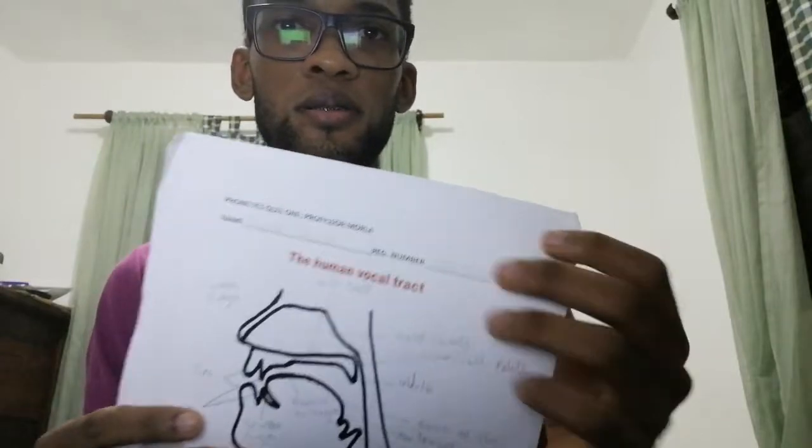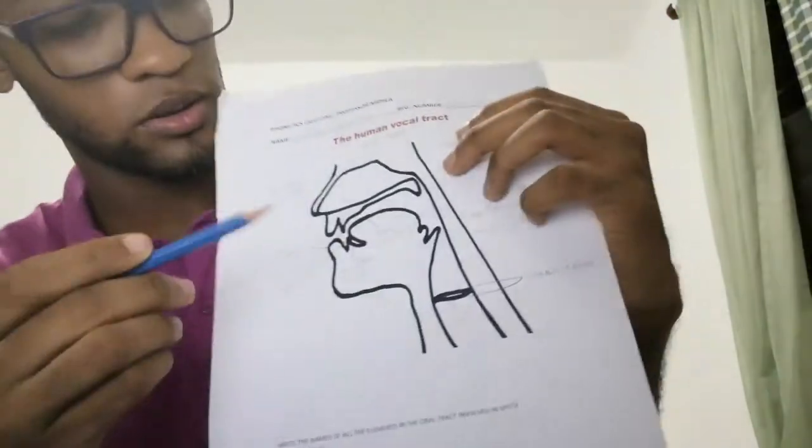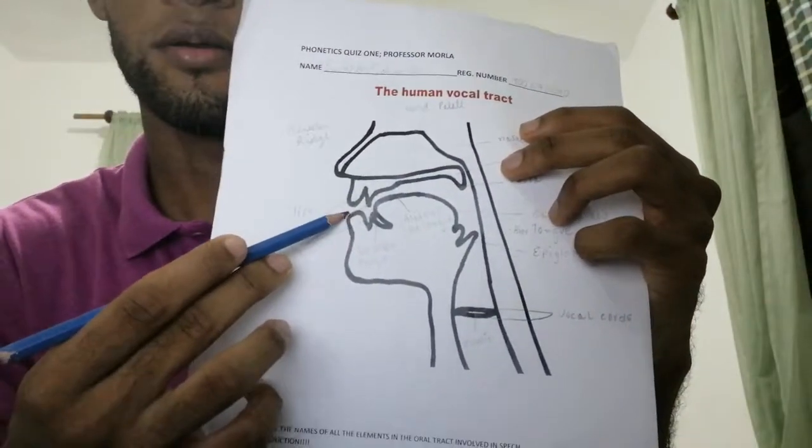Also, on the organs of speech, we can find the tongue, which is this part coming from here. Well, I can say the tongue is the most important articulator in the speech organs because it moves into different shapes to produce speech sounds. Now, the tongue is divided into 5 parts, which are the tip, the blade, the front, the back, and the root.